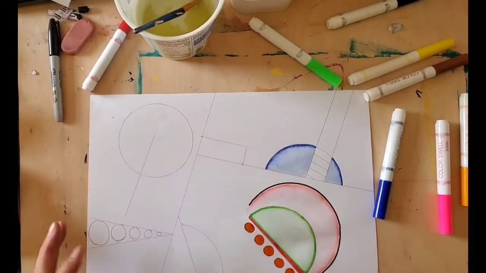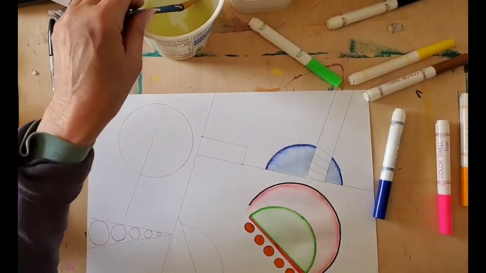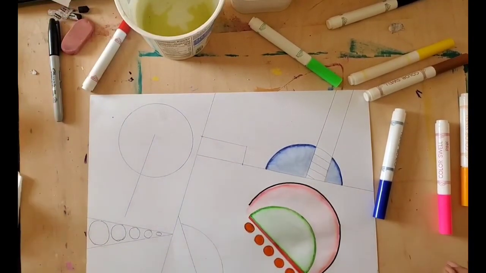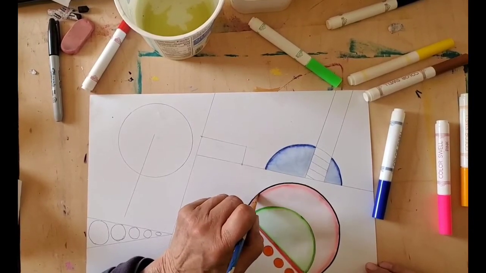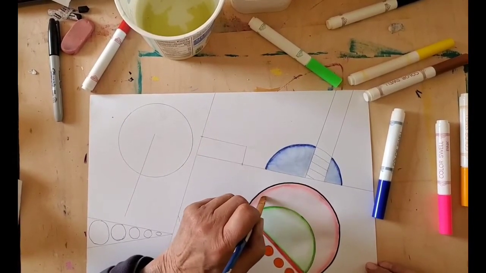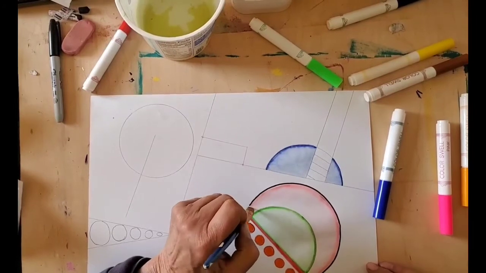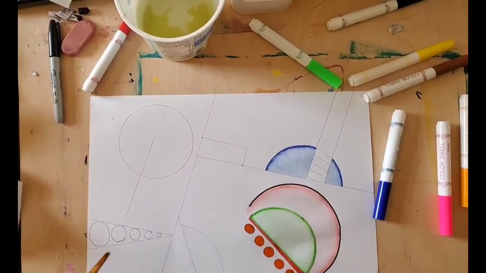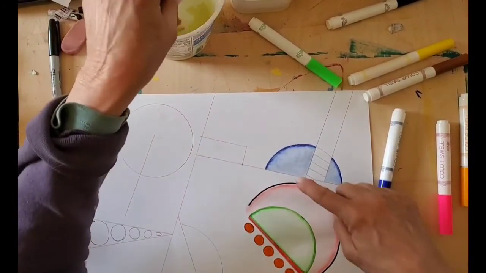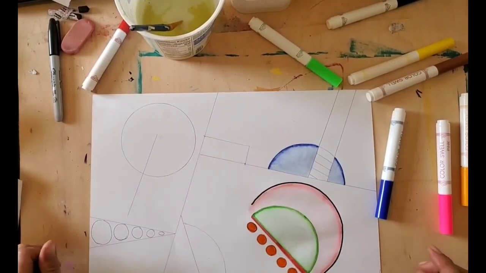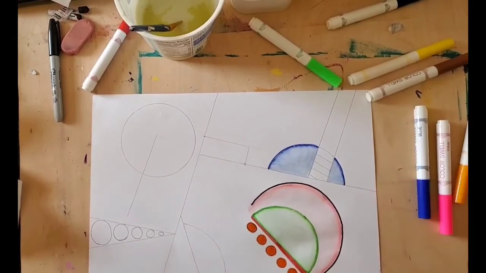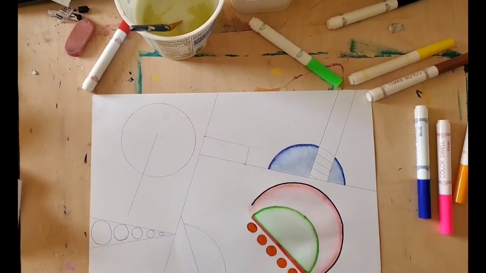Okay, so that's the technique that you can use. I'm going to go back here. This is drying. I see I didn't feather it out very well right there. Yeah, that looks a little bit better. I really like the blue section. So you're just going to keep working around, doing a combination of straight marker and black permanent marker.